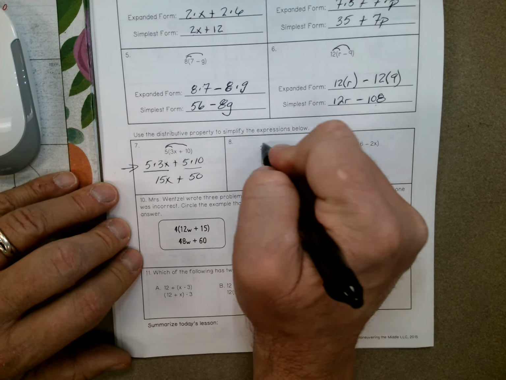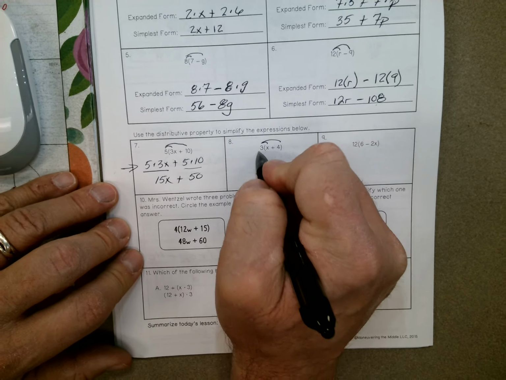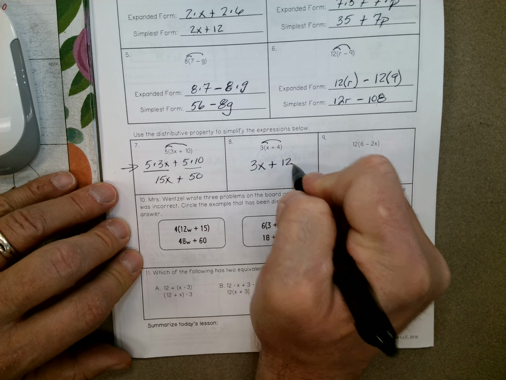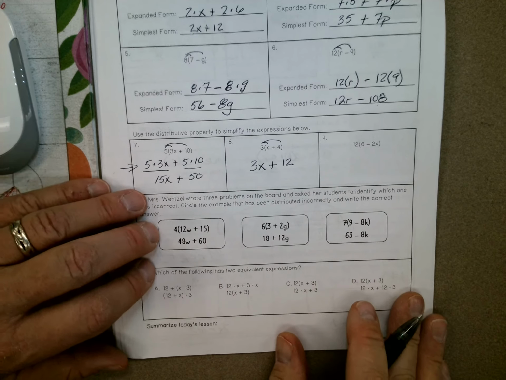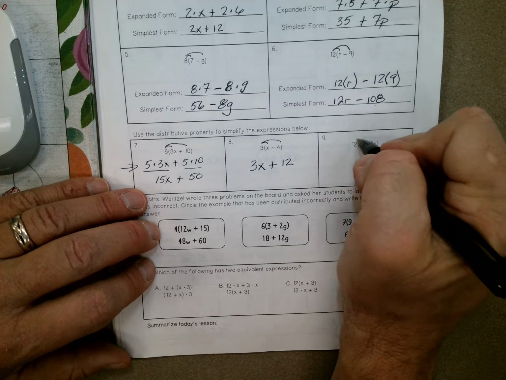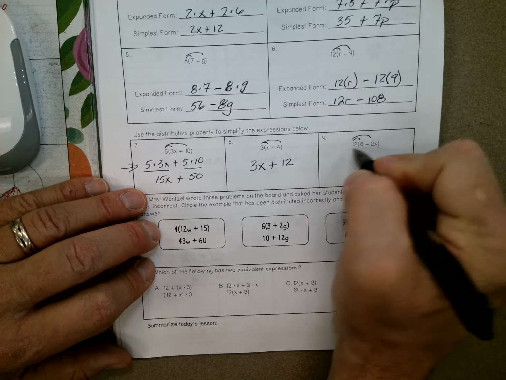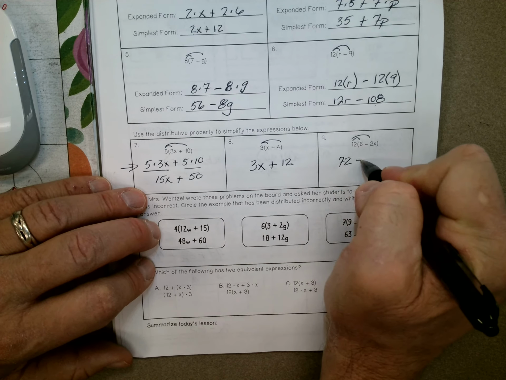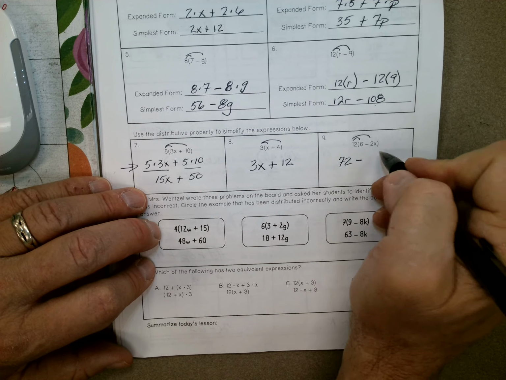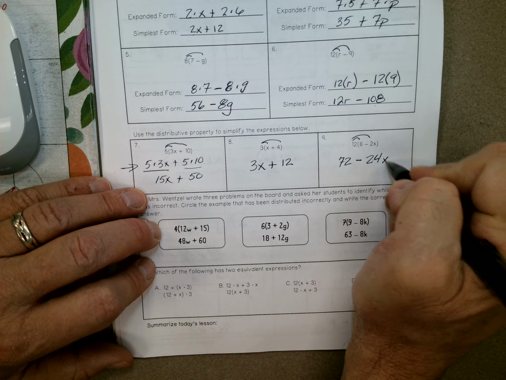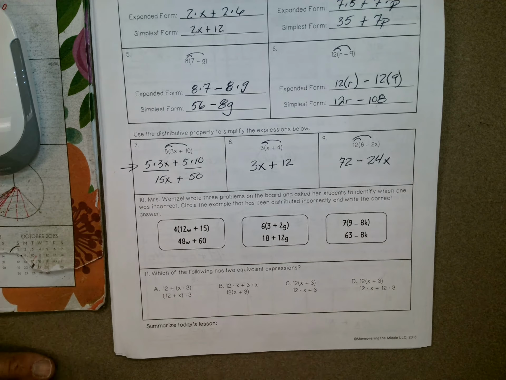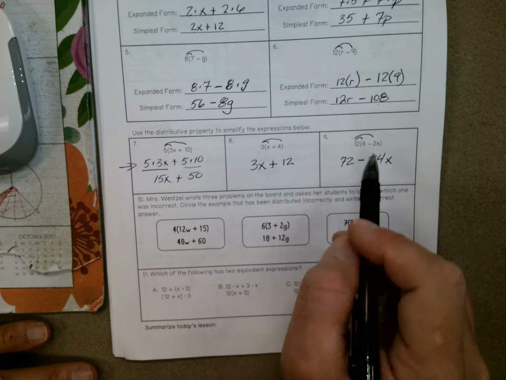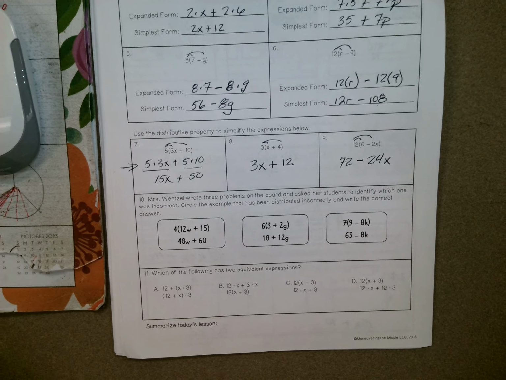When it's easy like this, we could probably just multiply it through. 3 times x is 3x, and 3 times 4 is 12. The next one, 12 and 6. 12 times 6 is 72, and 12 times 2 is 24, and bring your x along for the ride. I highly recommend you draw those lines because you will forget to distribute through the second number.